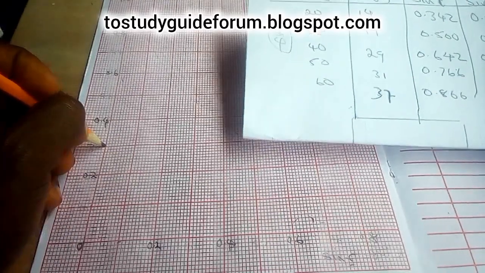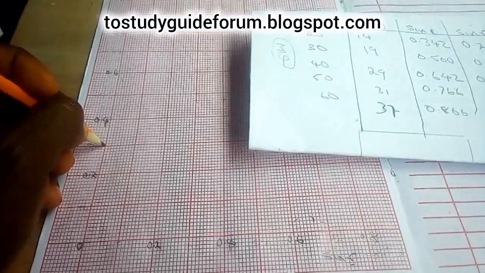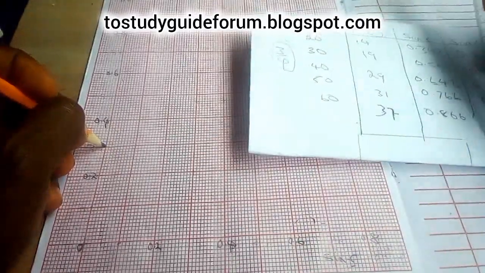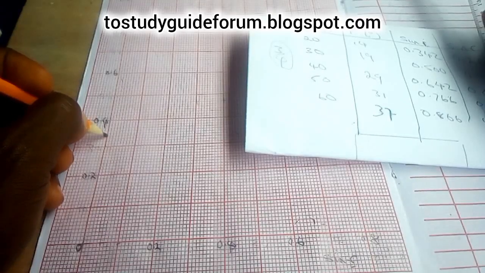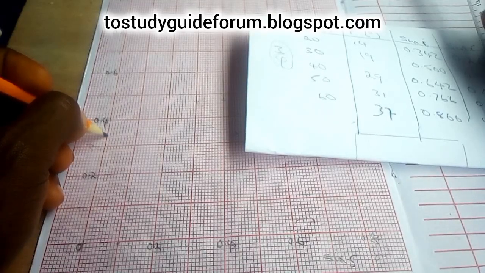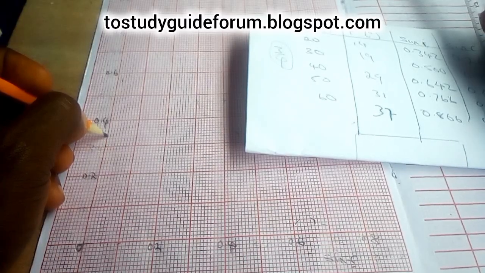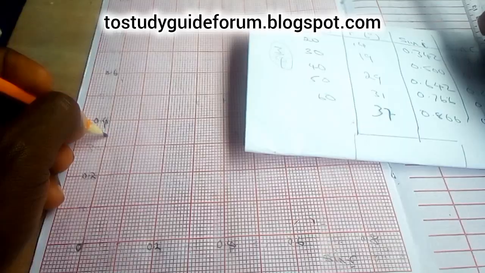Then we locate the point where we have 0.34. 0.34 will then be 1 2 3 4. I'm counting the small lines in between 0.3 and 0.4. Now what I have here, I have 4 there. That will give us 0.34.